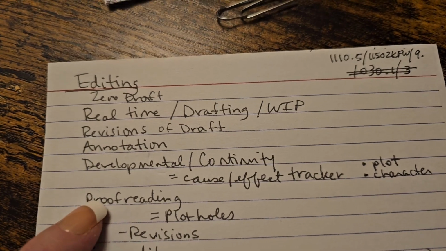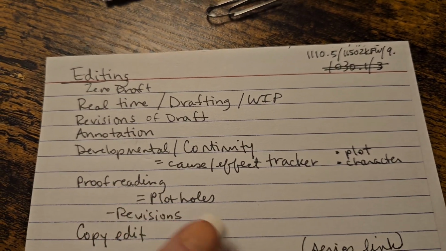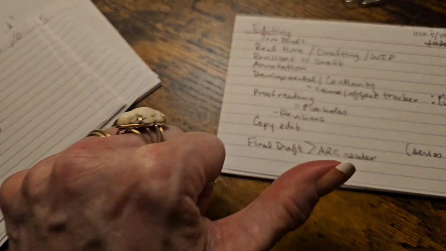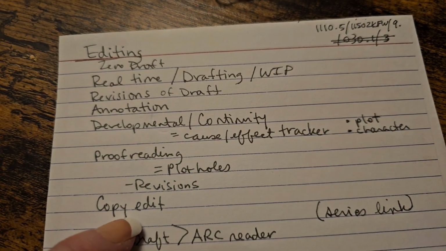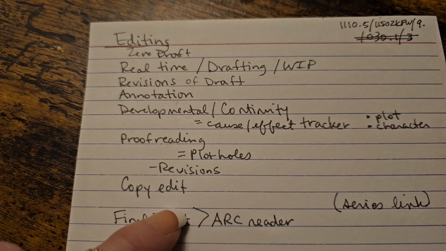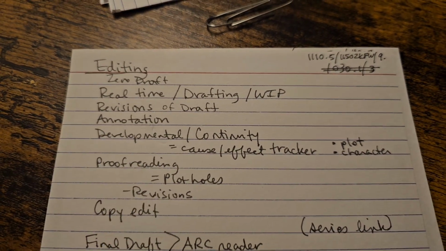Now, proofreading is also a technical edit because you're really getting down into those specifics of, are my sentences complete, is my grammar good, etc., and so forth. And then you have your copy edit, which is literally line by line by line, word by word, making sure that that story is in the best polished shape that it can be in.